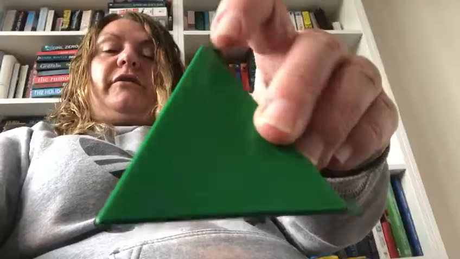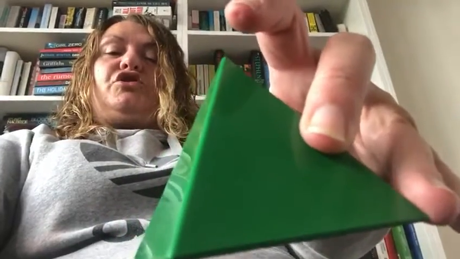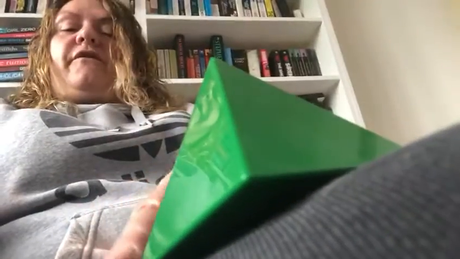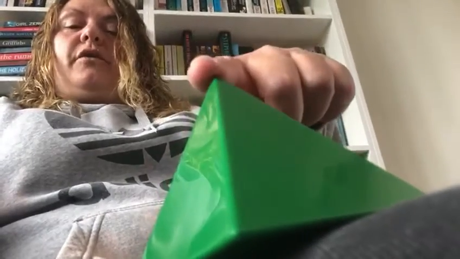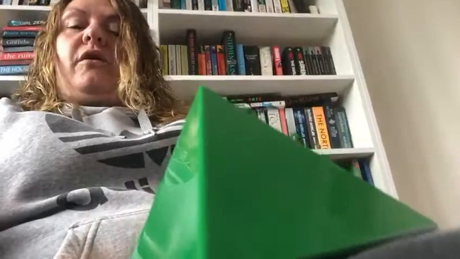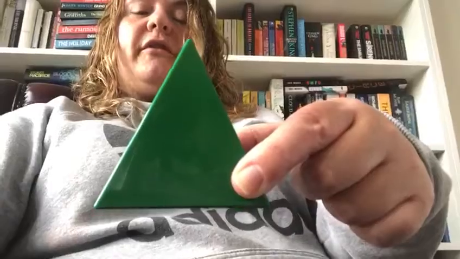Okay, and what about vertices? Vertices, 1, 2, it's a bit tricky. Let me do it, 3, 4, 5. Let's try it again. We've got 1, 2, 3, 4, 5. Yeah, 5 vertices on this pyramid.